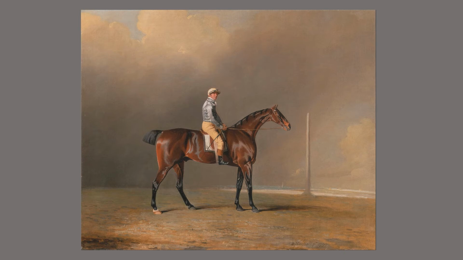This particular artist, Benjamin Marshall, started out doing figures, human figure portraiture, and then turned to doing equine portraiture in his early 20s, and ended up doing about 60 of these fairly rendered portraits of racehorses and their owners, and then his paintings were engraved and published in sporting magazines. He was a follower of George Stubbs, who was another prominent equine painter, but we see this over and over again throughout this period.